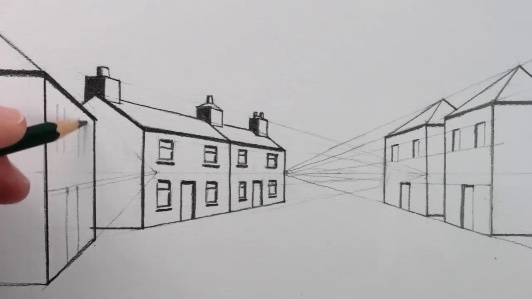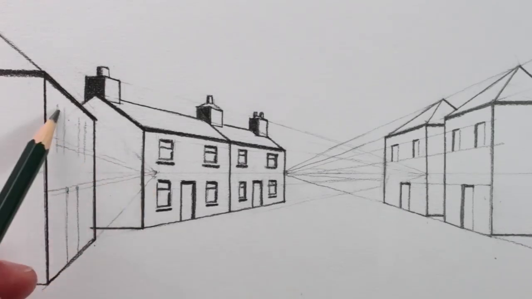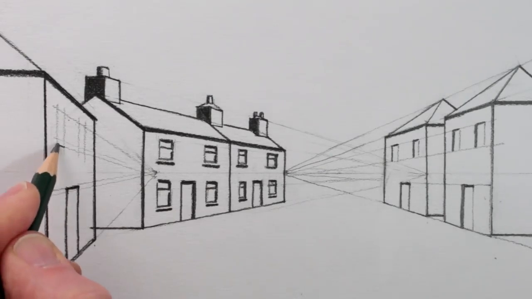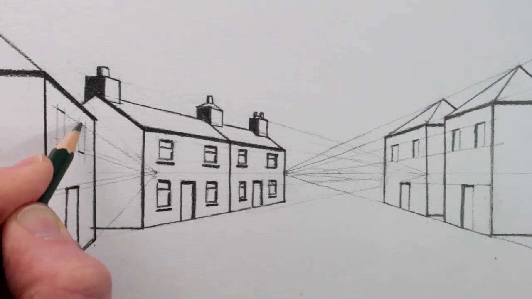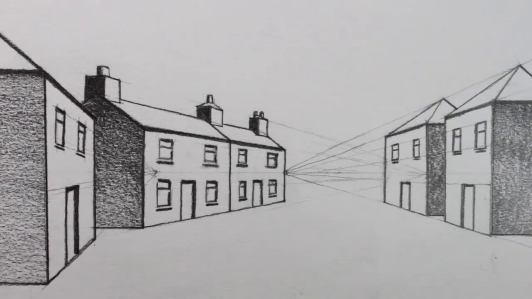So as long as all of the vanishing points are on the same horizon, because the horizon is the height of the eye of the viewer, they need to be on the same horizon line, and you just need to be careful that you don't mix up using more than 1 vanishing point for any one group of buildings. So each group of buildings has its own single vanishing point, and that's it. And then you can get a variety of different buildings at different angles, but all in 1 point perspective.